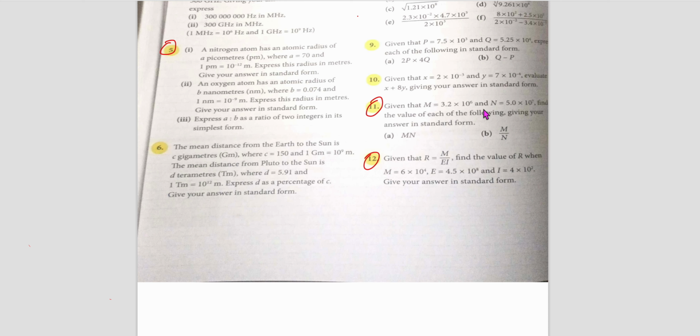You go back and learn, okay? So this topic is called standard form. So standard form is this: M equals 3.2 times 10 to the power 6.